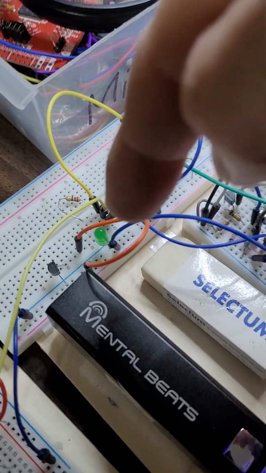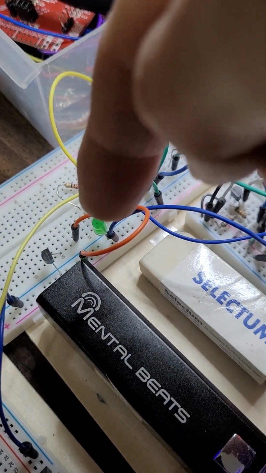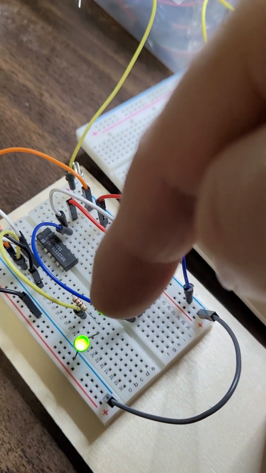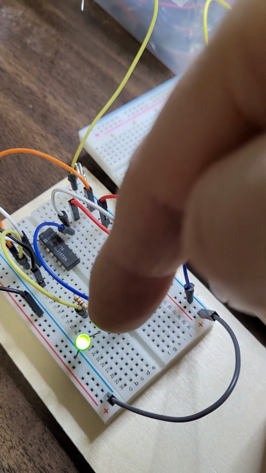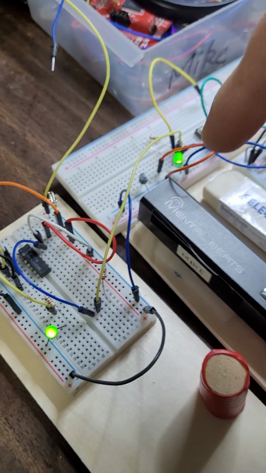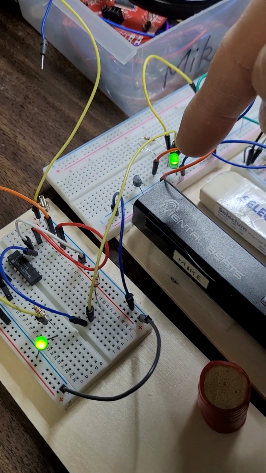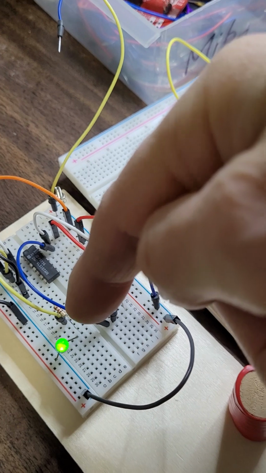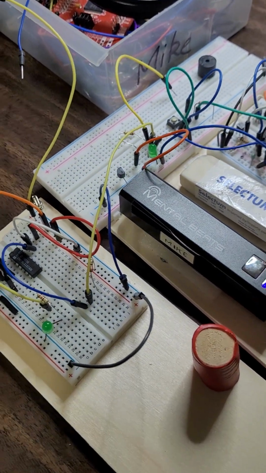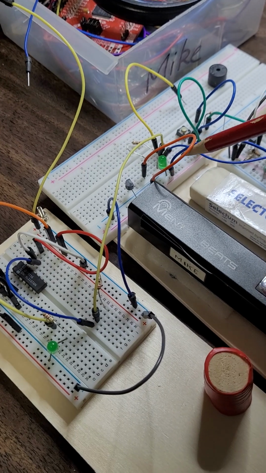Let's point a finger at this one: on, off, tick tick tick tick, but this one is tick tick tick tick. As you see, this is slower. This is 1 second, and this is 1/2 second. Look, you can watch it yourself, actually, right? This one.